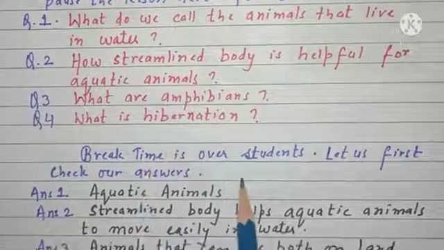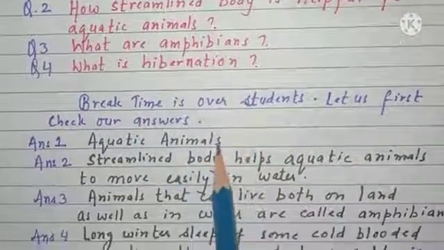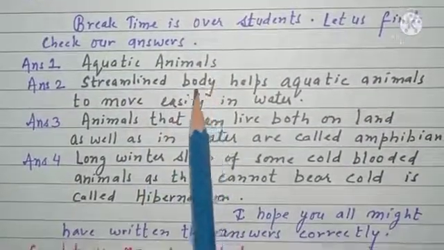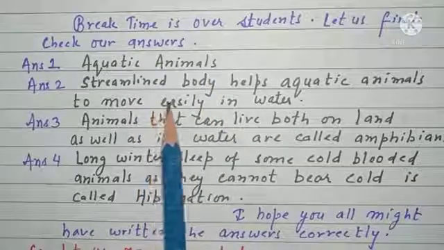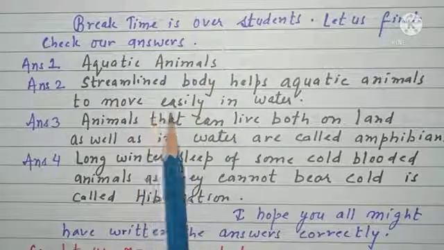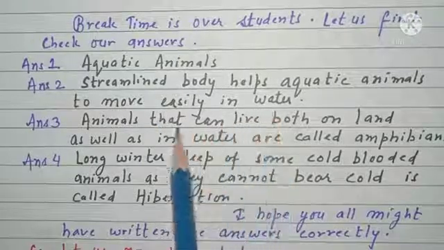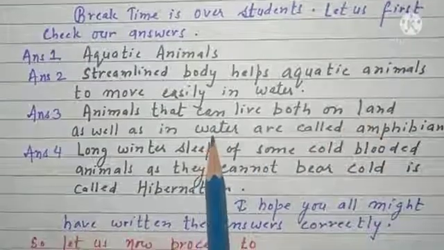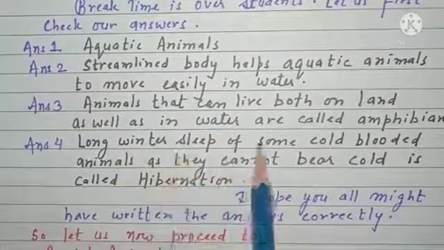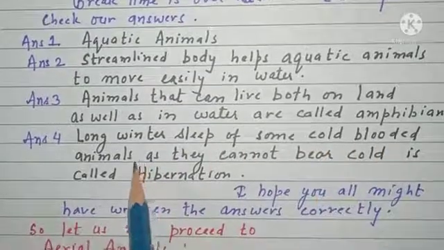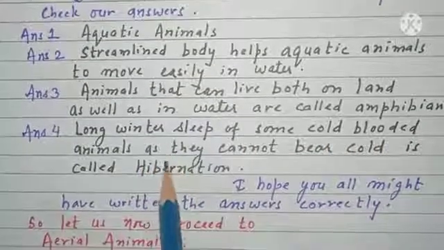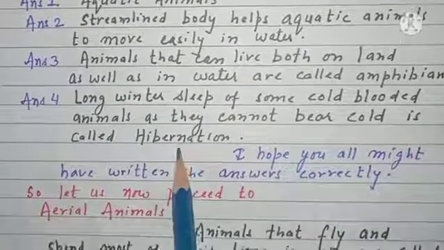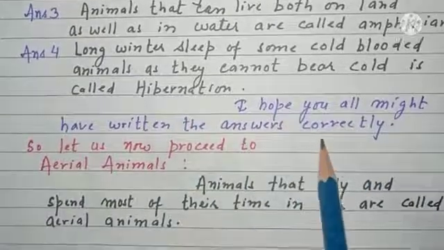The break time is over, students. So let us first check our answers. The animals which live in water are the aquatic animals. The streamlined body of aquatic animals helps them to move easily in water. And amphibians are the animals that can live both on land as well as in water. And long winter sleep of some cold-blooded animals such as frog, toad, snakes, as they cannot bear extreme cold is called hibernation. So I hope you all might have written the answers correctly.